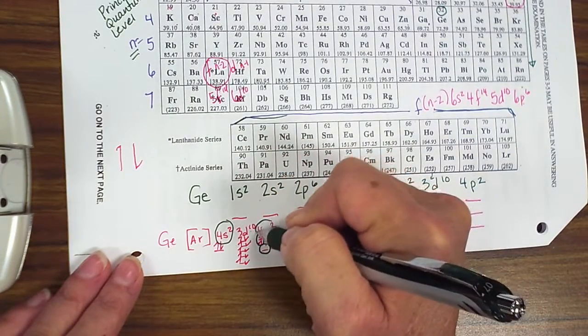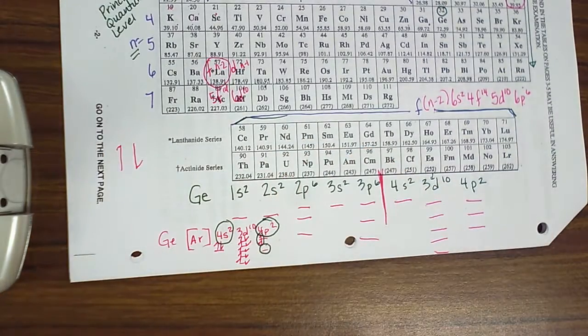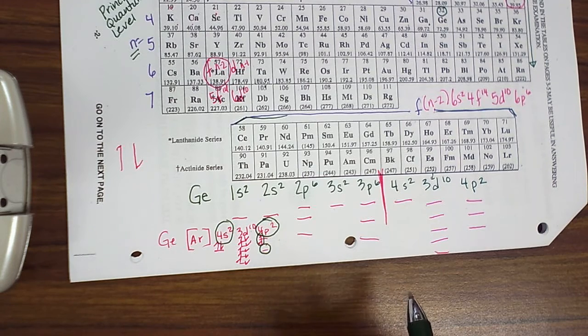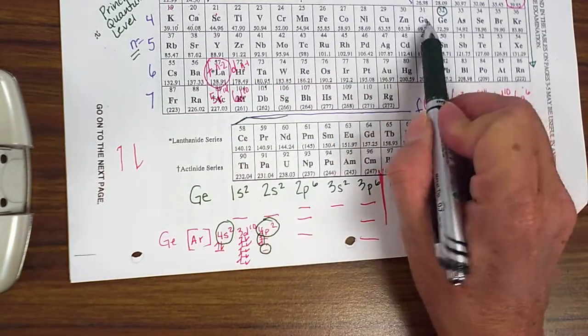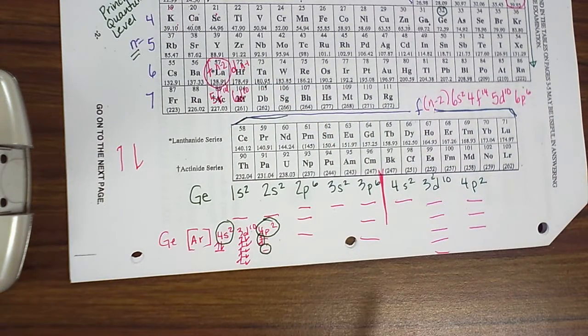And so germanium has 4 outermost electrons, 2 in the S sublevel and 2 in the P sublevel. Do you see that? Those are called valence electrons. Four valence electrons. 2 in the S and 2 in the P. 4 in the valence, the outermost energy level. See that? Those are their bonding electrons. 4 bonding electrons. That's what's coming later.